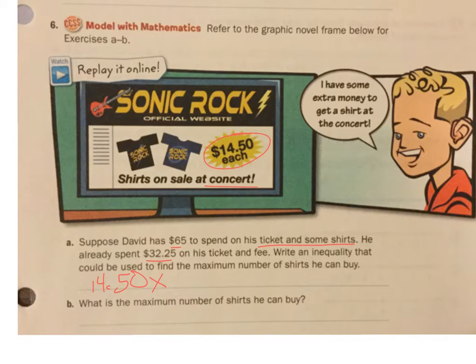Now we need to find how much money he has to spend on shirts. Well, he started with $65. He already spent $32.25 on the tickets and the fee. Now I've lined up my decimals here. Now 0 minus 5 I can't do. Can't borrow from the 0, but I can borrow from that. That's 4, then that becomes a 10. Now I can borrow from this guy, it becomes a 9, and that becomes a 10.